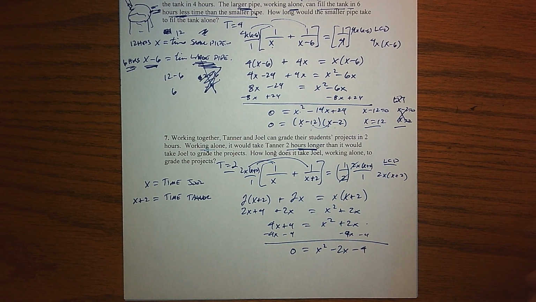So x squared minus 2x minus 4 would be our equation. Right, and what I'd hope for is that this factors, and it looks like it doesn't, so we're going to have to solve this using some other methods.